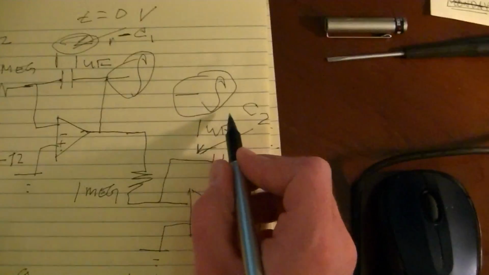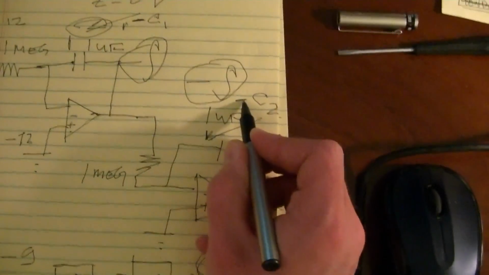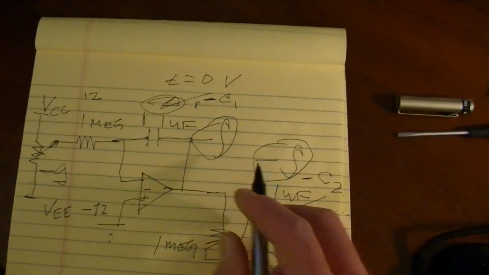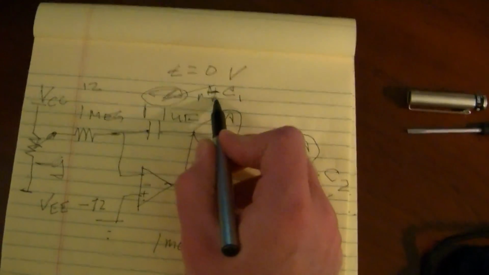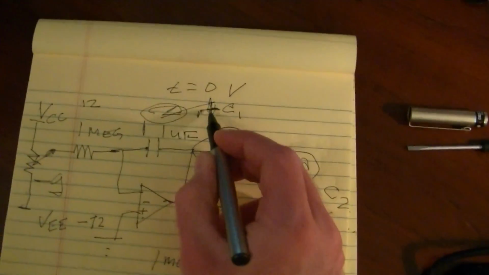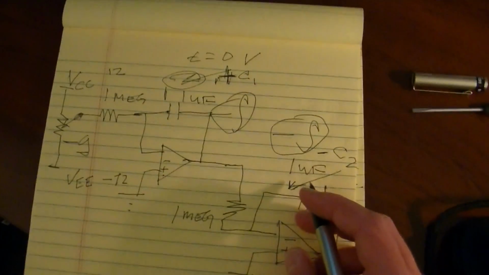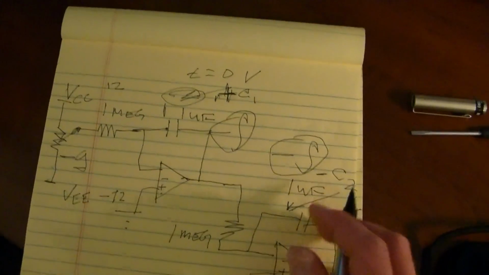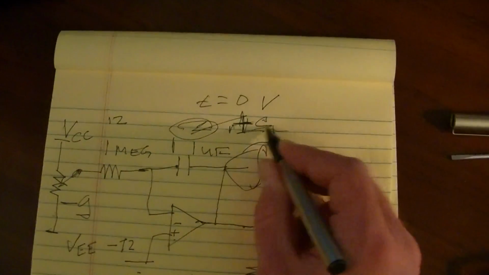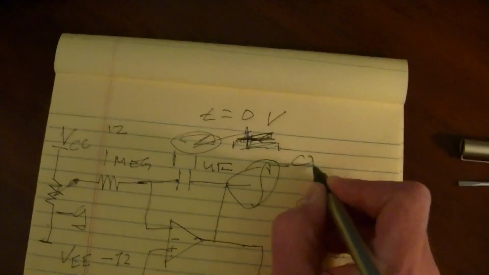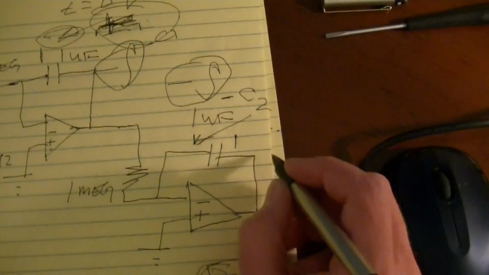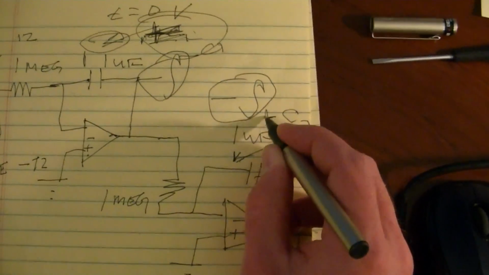No, I'm mistaken. This is actually negative C1, and this is negative C2, positive C2. Again, initial velocity, initial position.